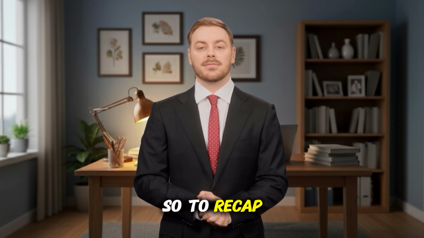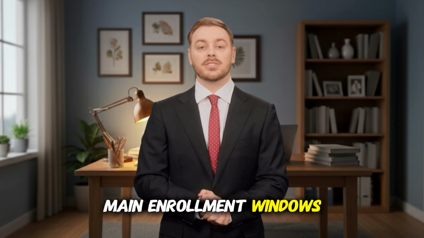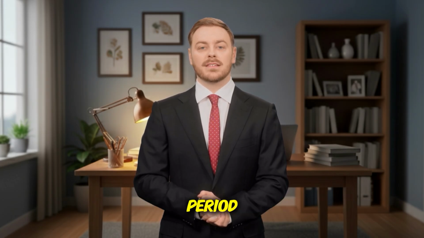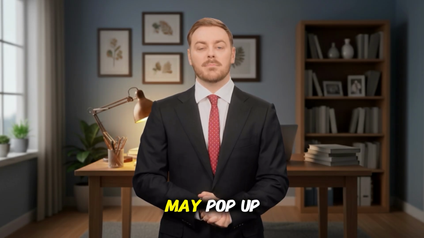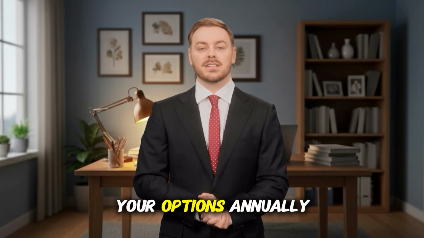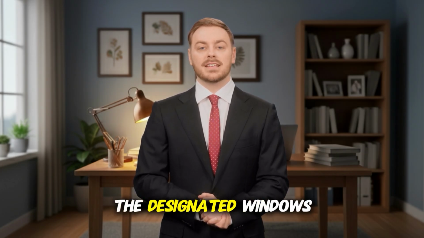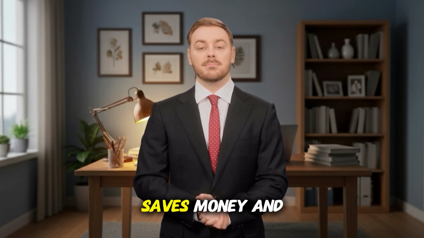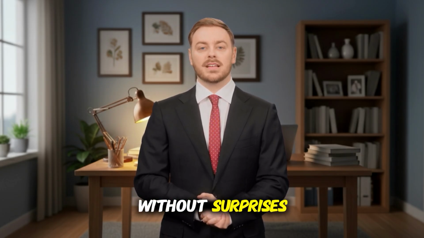So, to recap, there are 3 main enrollment windows you need to know: the initial enrollment period, the annual election period, and the Medicare Advantage open enrollment period. Special enrollment periods may pop up based on life events. Your key takeaways are to know the dates, plan ahead, review your options annually, and act within the designated windows. Doing so gives you control over your healthcare, saves money, and keeps you covered without surprises.